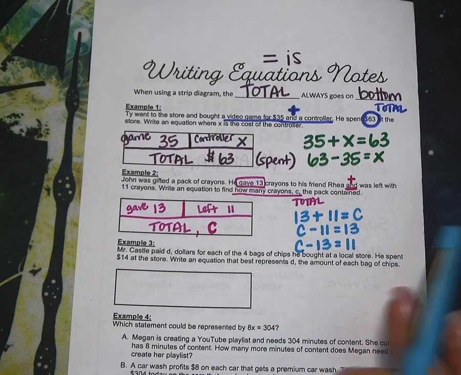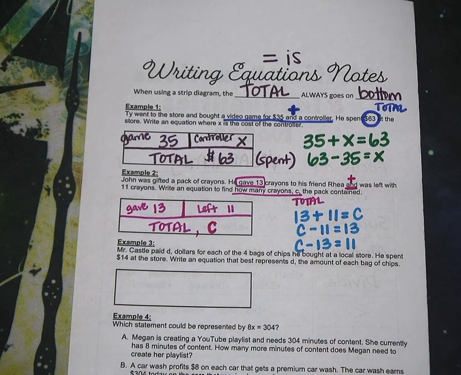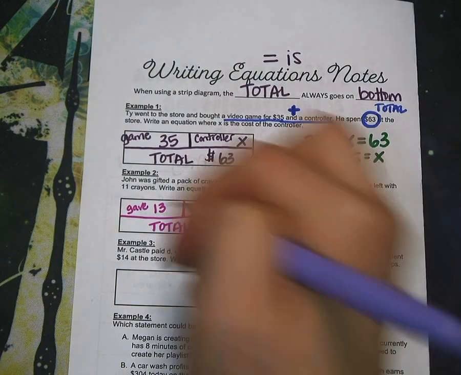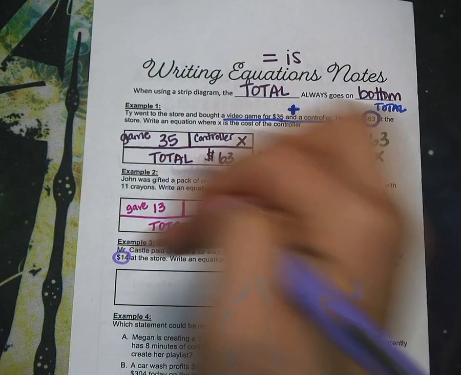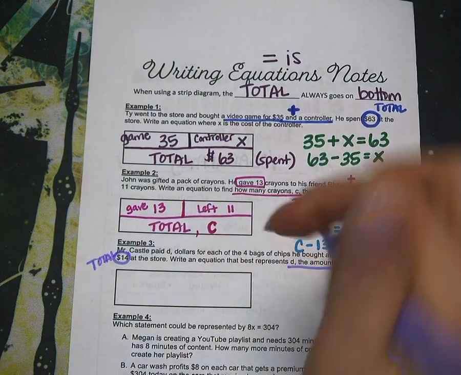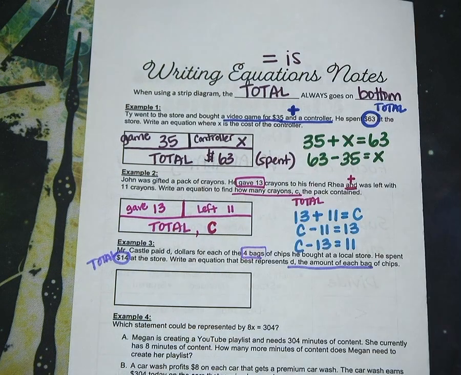All right, example number 3. Mr. Castle paid D dollars for each of the 4 bags of chips he bought at a local store. He spent $14 at the store. Write an equation that best represents D, the amount of each bag. So D, the amount of each bag. He spent 14, and that is our total. And he bought 4 bags.